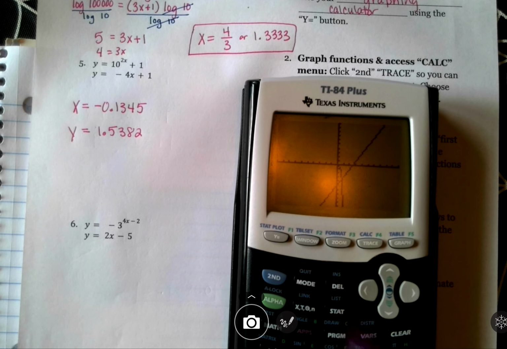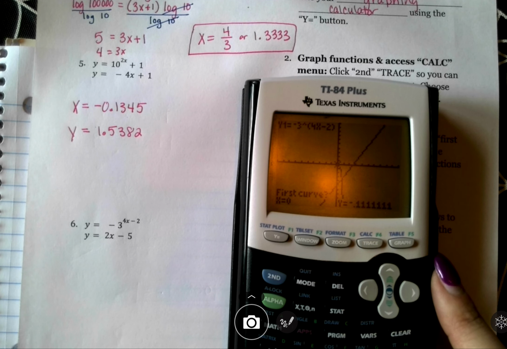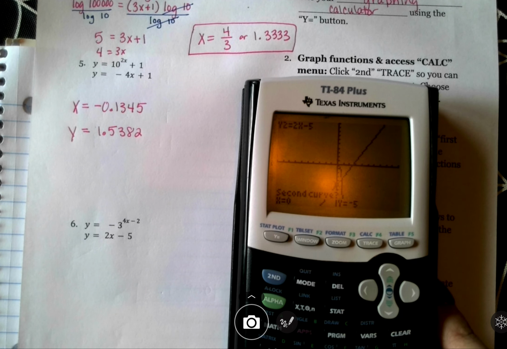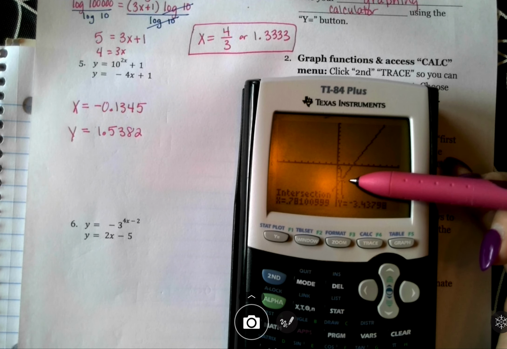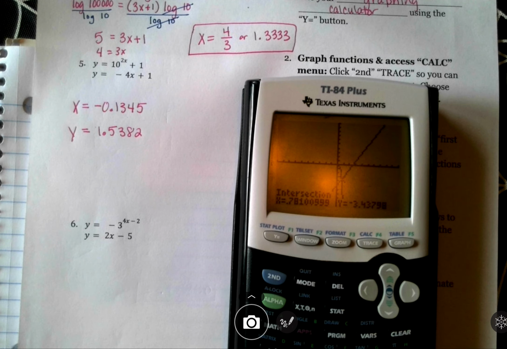So I'm going to do second trace. I want option 5. First curve, I'm just going to hit enter. Second curve, enter. And I'm not even going to move my cursor this time, I'm just going to hit enter and see what happens. And it still gives me the intersection point. So I really just hit enter, enter, enter.